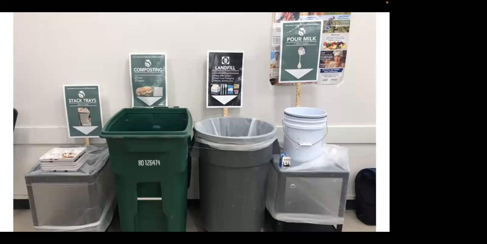So you have anywhere from 3 to 4 steps. Some schools opt for starting from the far right, working over. Some schools want to pour milk, separate that out because it reduces the stuff you send to landfill, but that's optional. And some just go landfill, compost, stack trays.